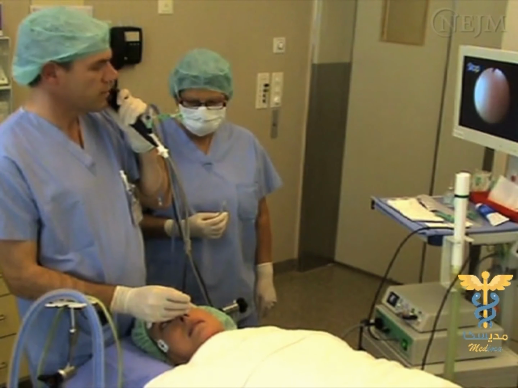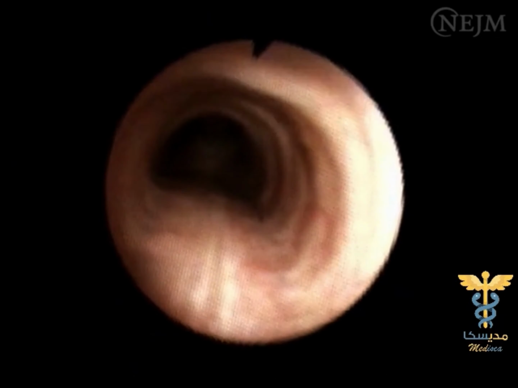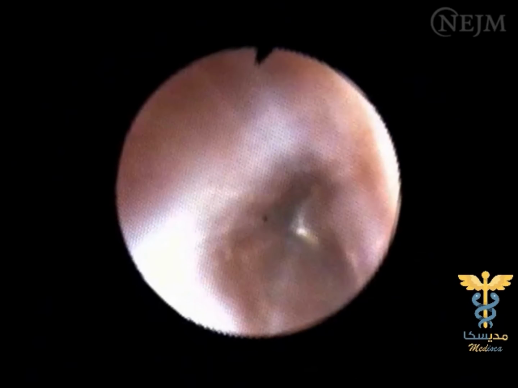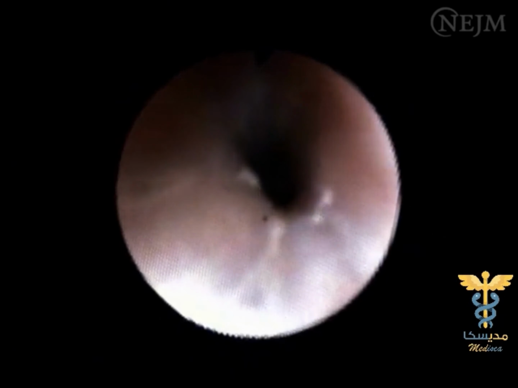Understanding the difference between the trachea with its rings and its posterior tracheal membrane and the esophagus is important because sometimes the scope is unintentionally advanced into the esophagus.